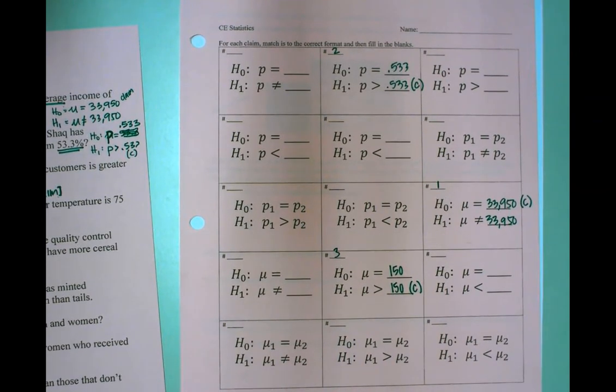If you feel comfortable, I would pause this video, keep going, and try to fill out as many of these as you can on your own. I'm going to go over a couple more together just in case people are not feeling comfortable with this process, and then let you finish up the page on your own. But if you feel like you understand, I would pause this video, try it on your own, and get that practice in.